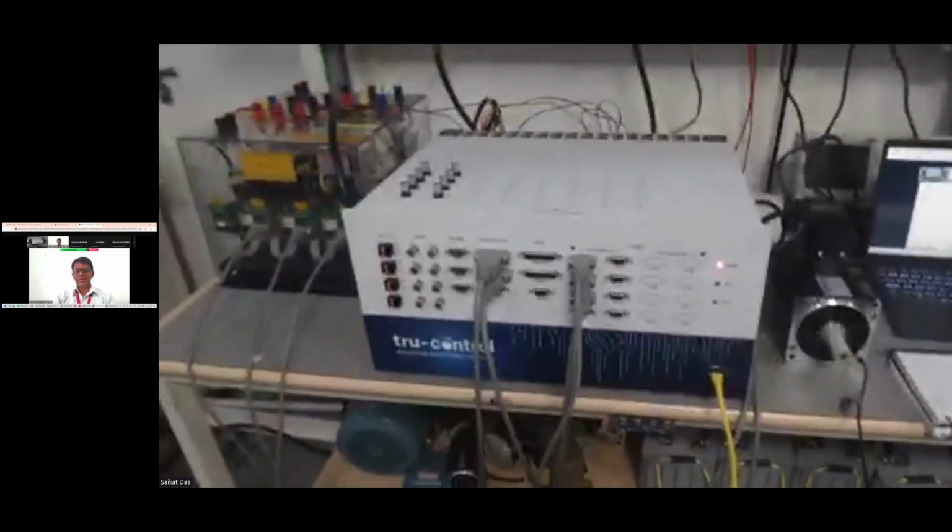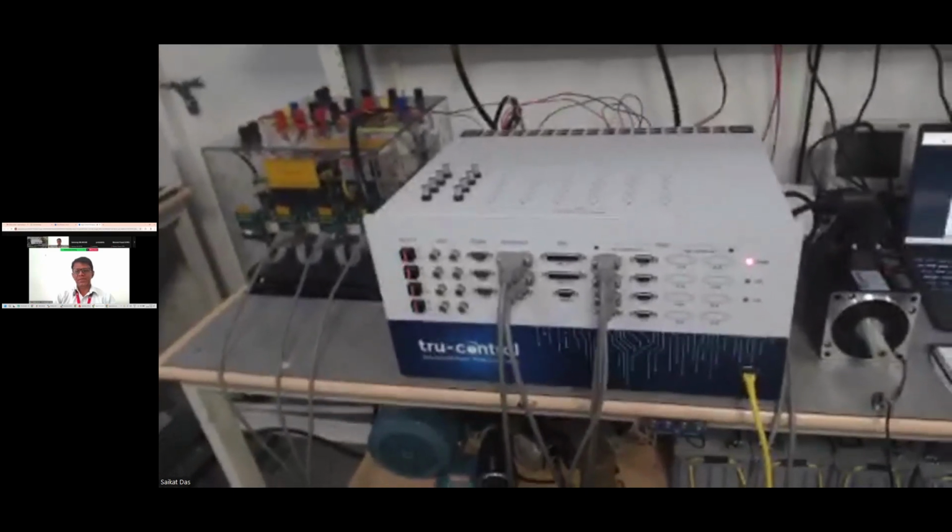So this is my PMSM motor. On the back side of the motor, the PMSM motor gives the encoder and Hall sensor modules. These signals I'm interfacing with the controller. So this is the overall controller and hardware connections we made.